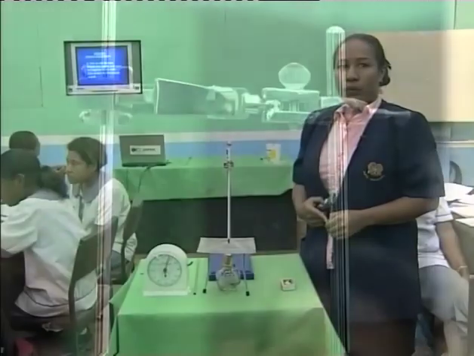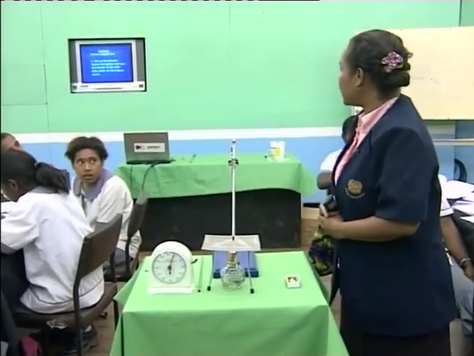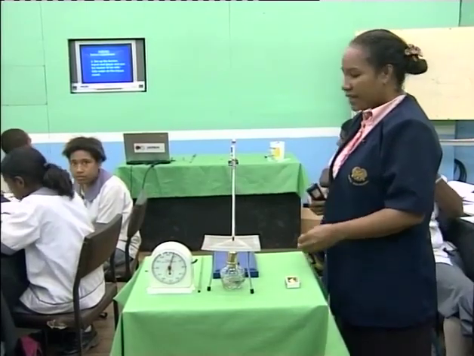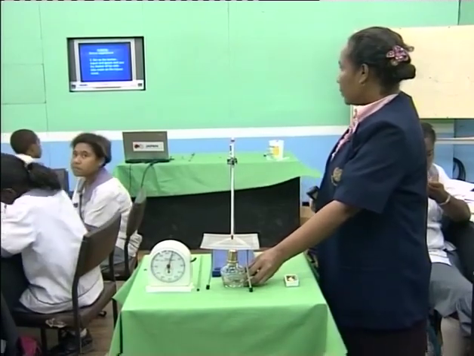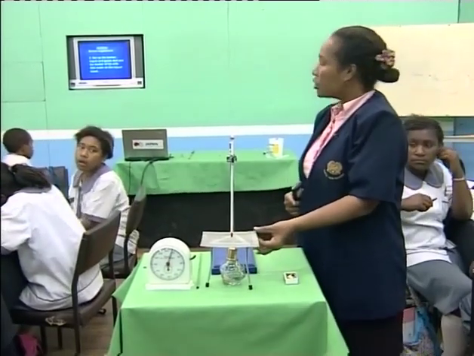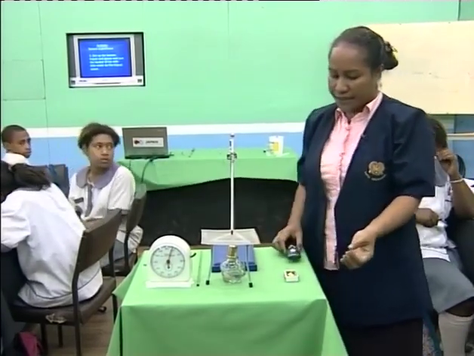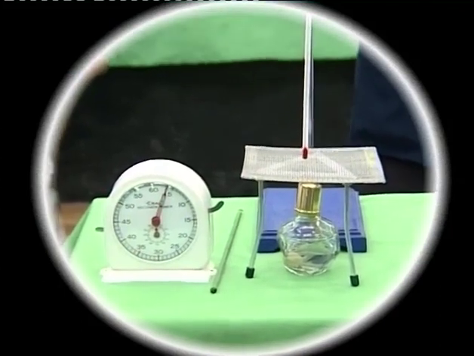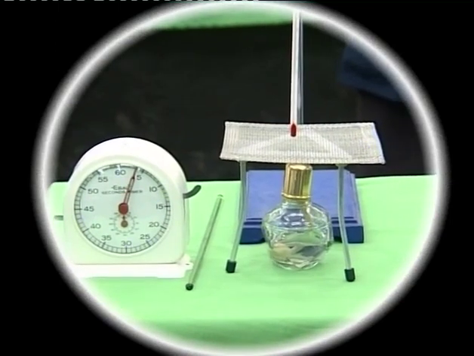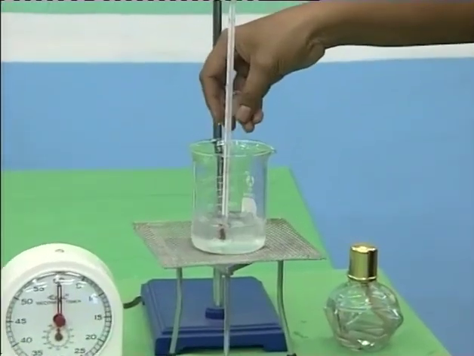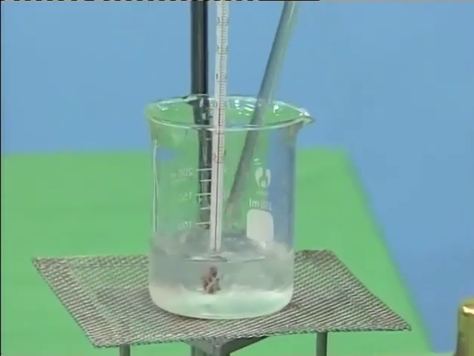All right, I will now set up the things needed for this experiment. The burner is already beneath the tripod stand with the gauze. Then we have the ice cubes with a little water on the tripod stand. So this is my setup. All right, I am now going to gently stir. Class, you must watch carefully.